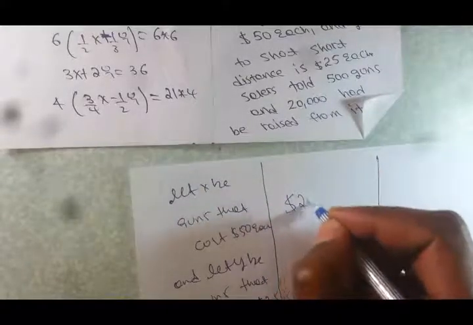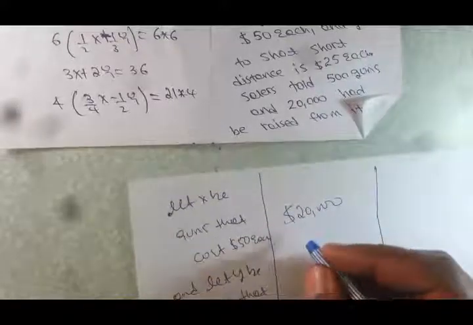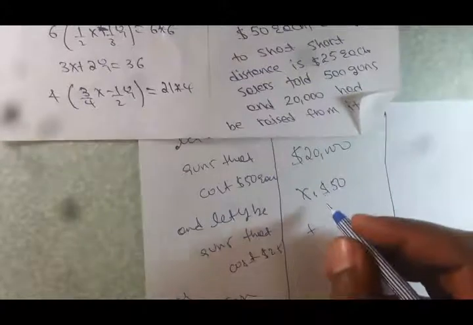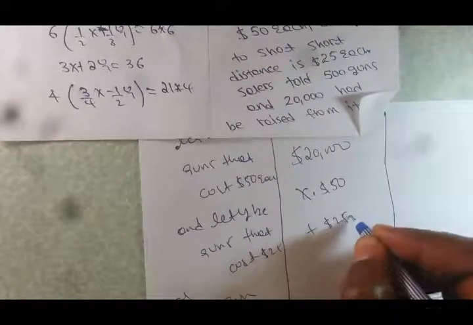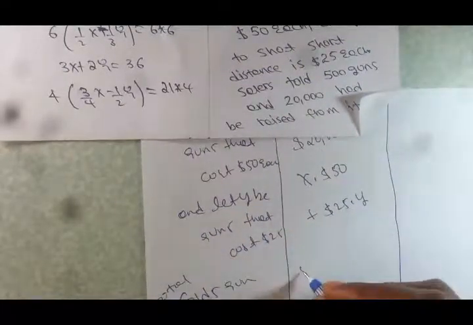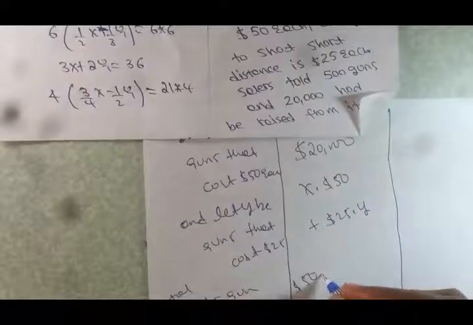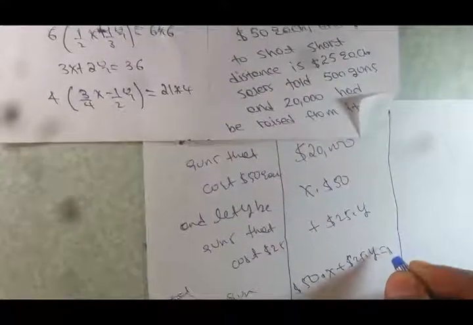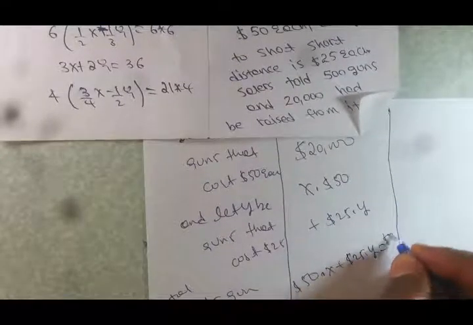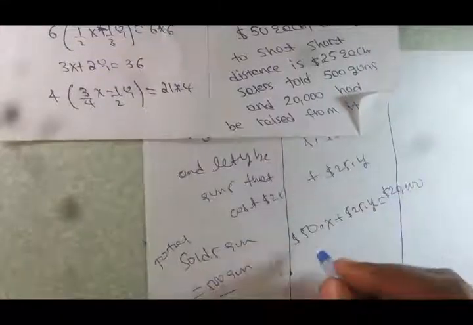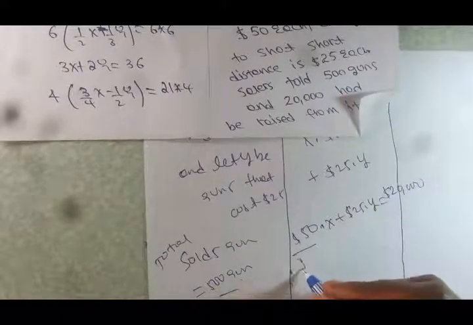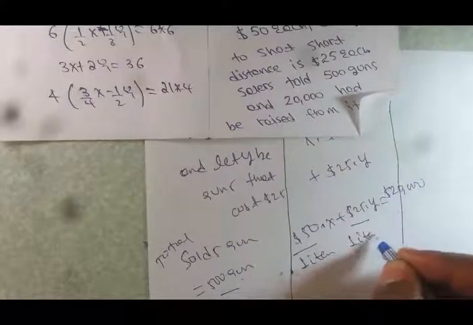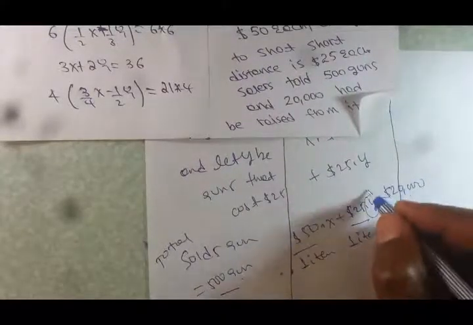Therefore, $20,000 was gained when x times $15 is added to $25 times y. Therefore, $15 times x plus $25 times y is equal to $20,000. We know that $15 is over one item, this is $25 over one item, and we want to buy x items and y items.